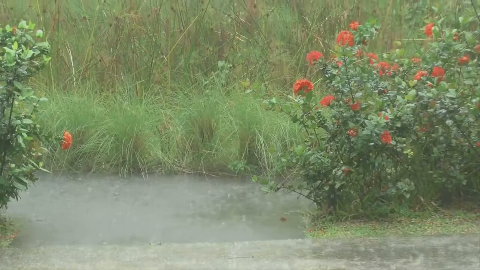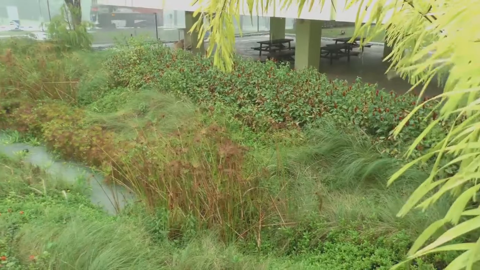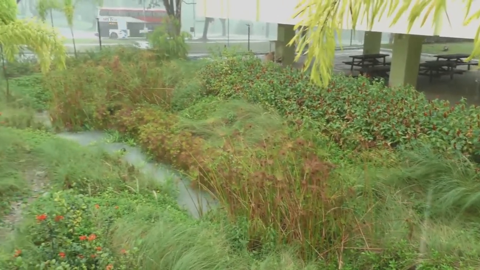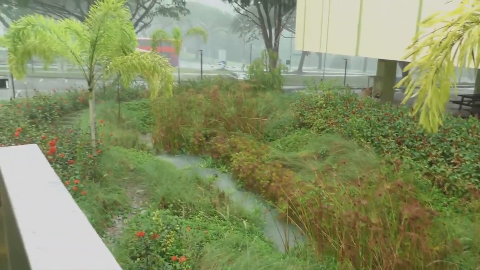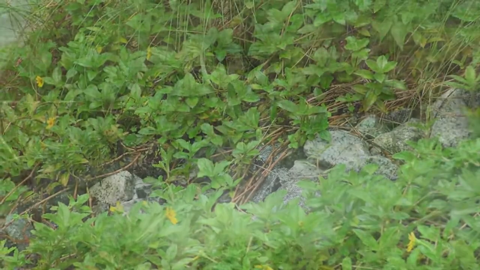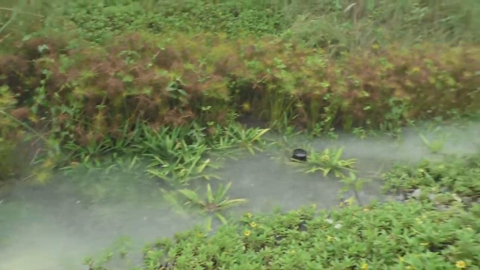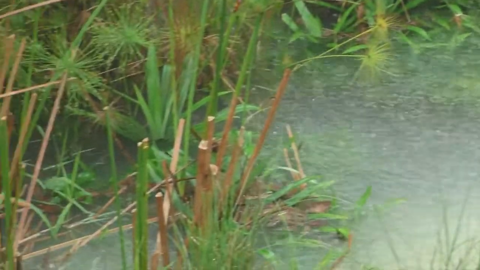The stormwater runoff flows into the rain garden where it is stored at the surface and then gradually infiltrates through the substrate layers. The process reduces the rate at which runoff reaches the storm drains and therefore also reduces the risk of localized flooding.